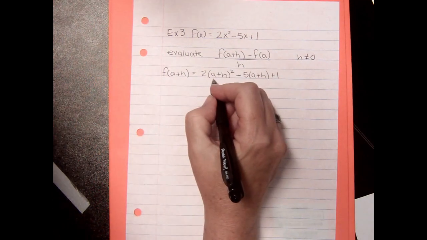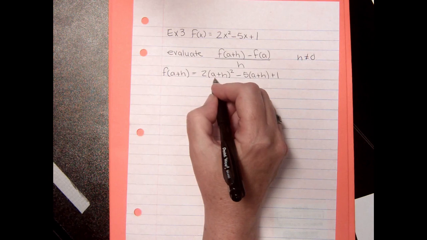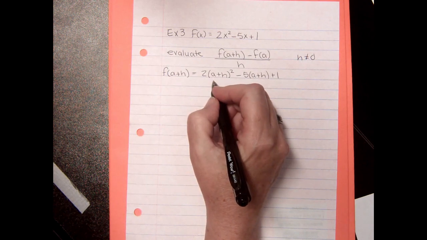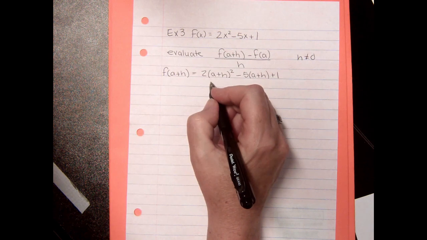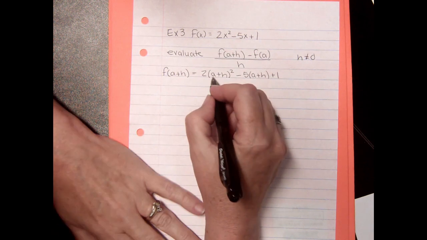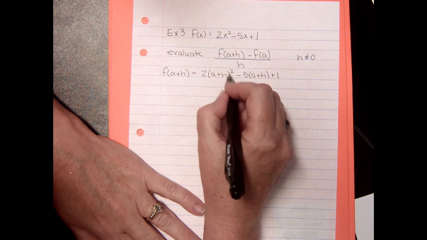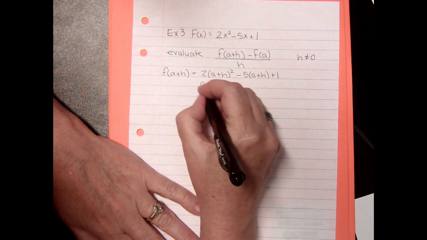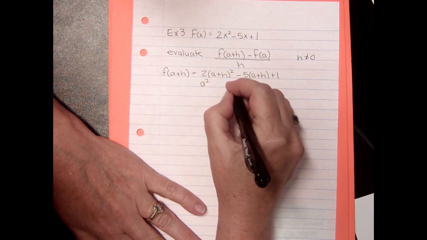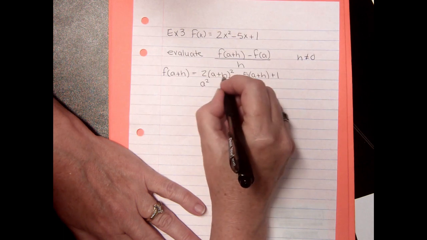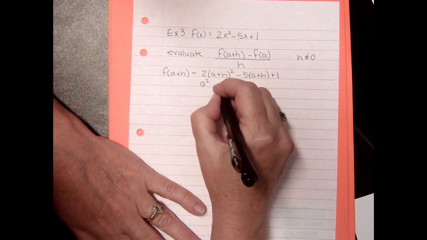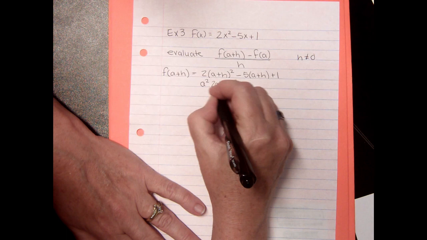Now this is a binomial square. You'll hear me say this a lot during this class. You should know how to multiply out a binomial square quickly. Whenever you have this parentheses and the whole thing is squared, you square the first element, you square the last element, then you multiply the two together and you double it.